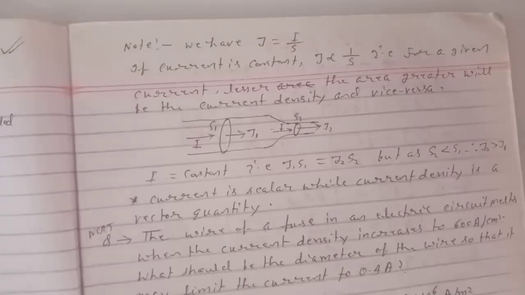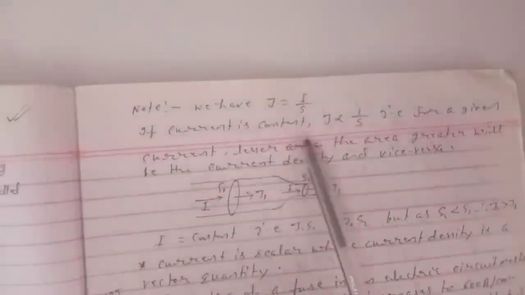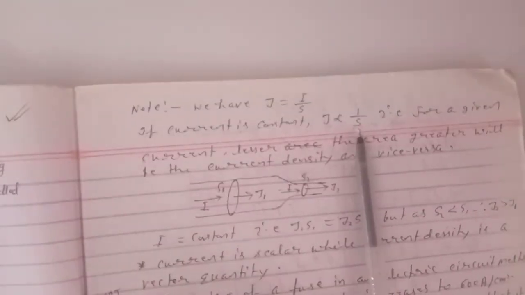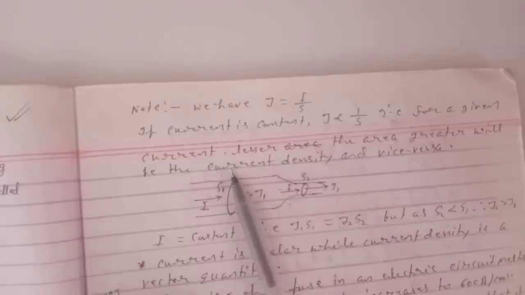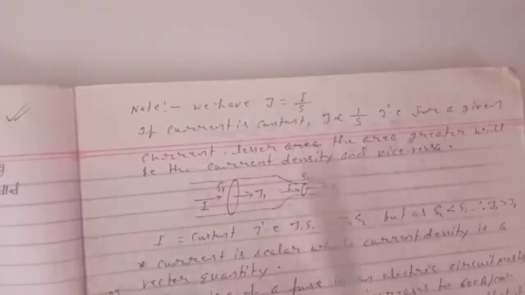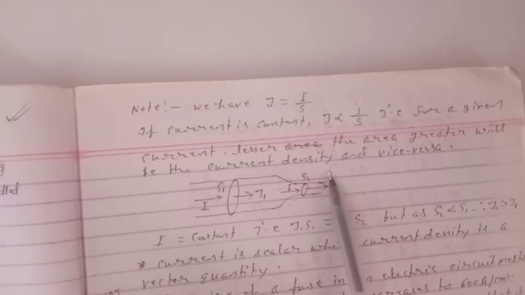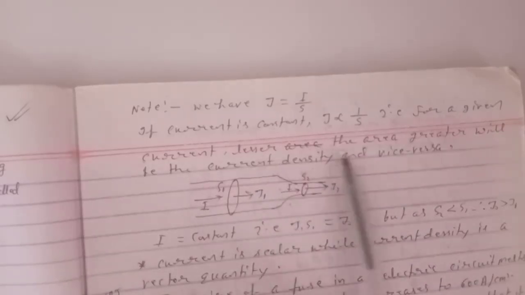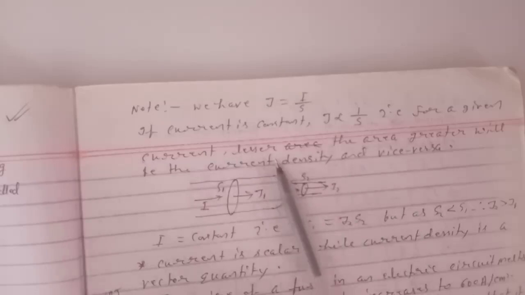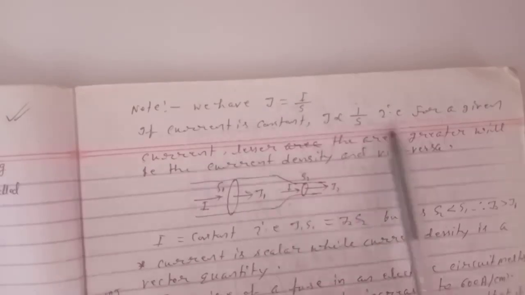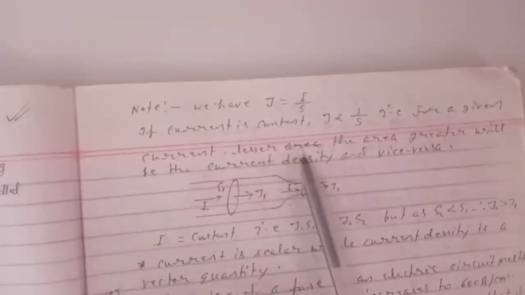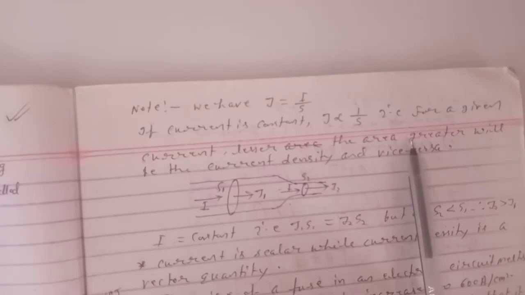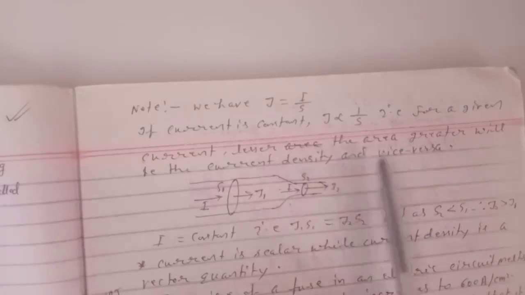Note, we have J equal to I by S. If current is constant, J is proportional to 1 by S, that is, for a given current, the lesser the area, the greater will be the current density, and vice versa.